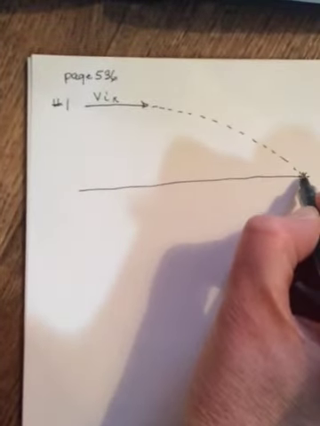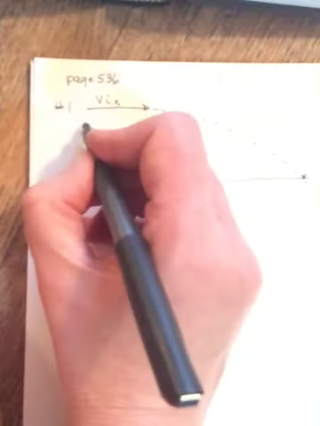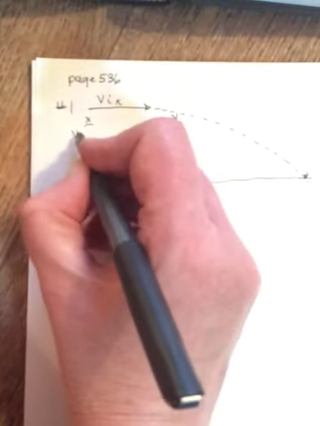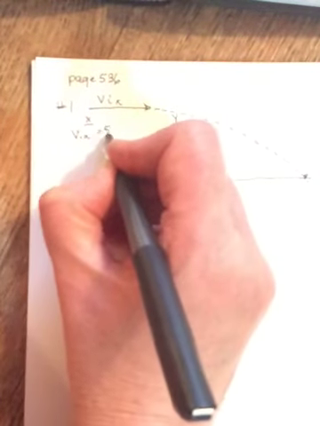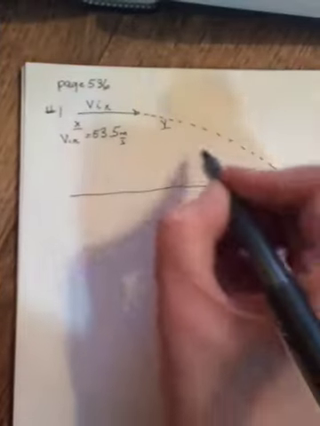So if this is the village here, the pilot has to think about, I need to drop them back here. And so the question is, how far back? So we separate our givens into X and Y. So we have our VIX, it tells us it's 53.5 meters per second.